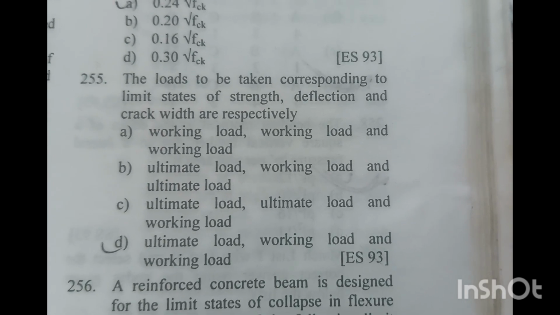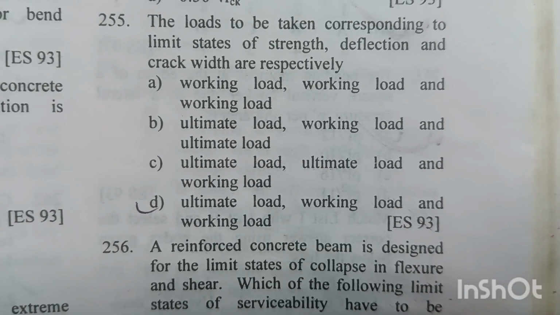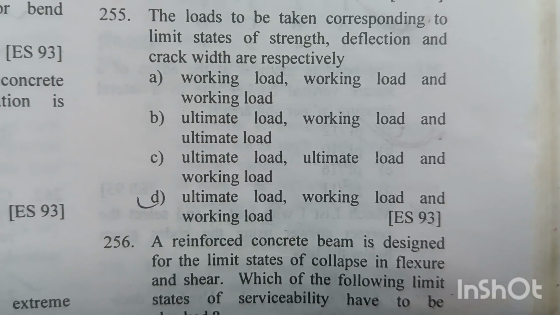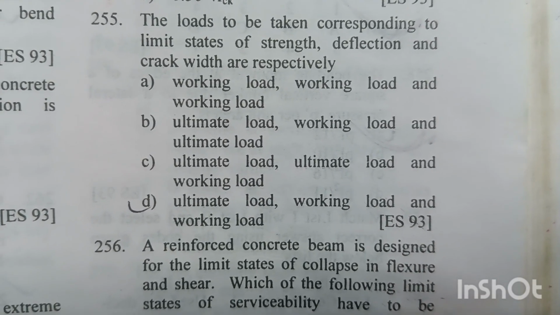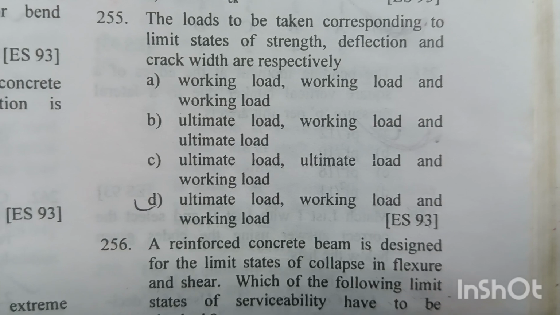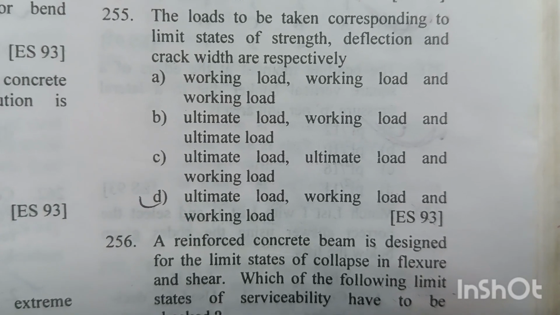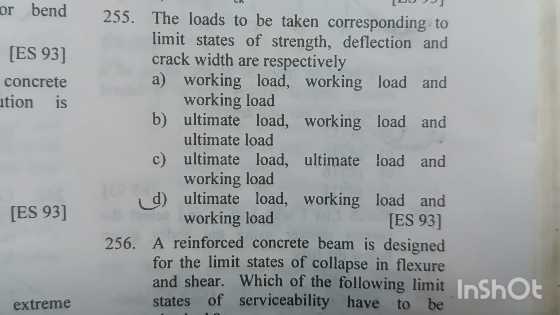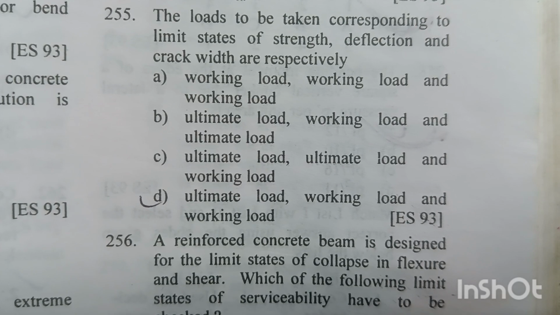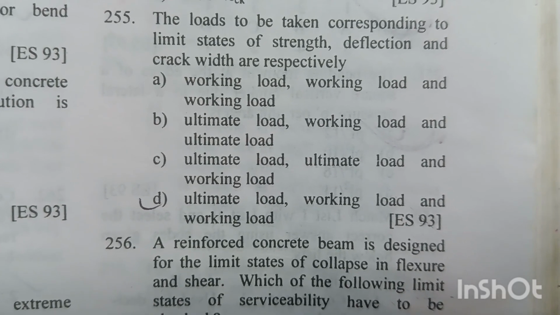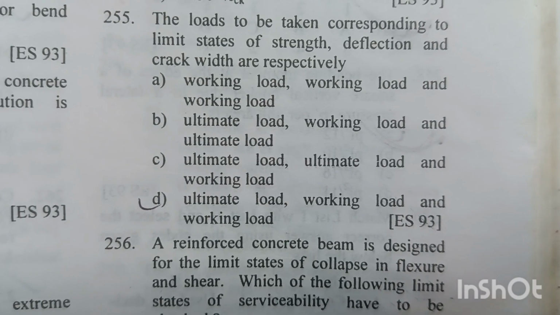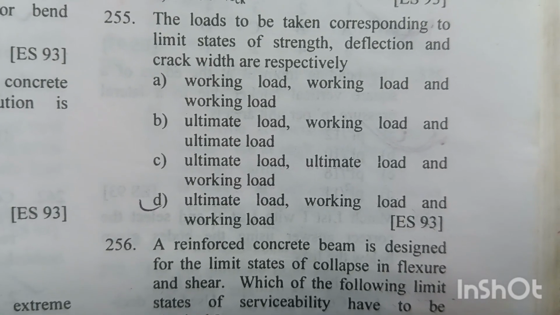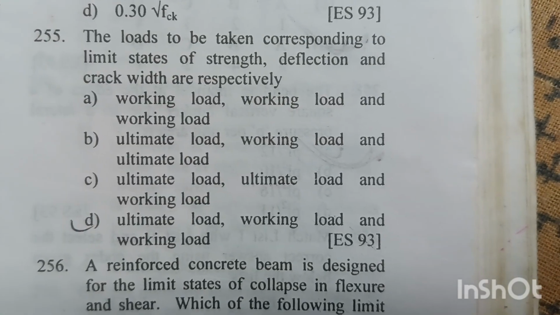Ultimate load, working load and working load. For strength, the design load is factored by partial factor of safety considering various load combinations, like dead load, live load, and possibly wind load or earthquake load. And for deflection, the service load, which is the actual load the structure is expected to experience, is used. Similarly, for crack width, the service load is also the primary consideration. So option D is right answer.